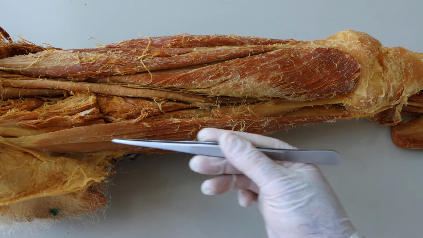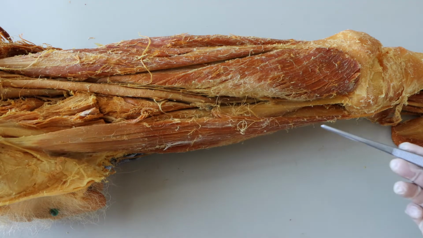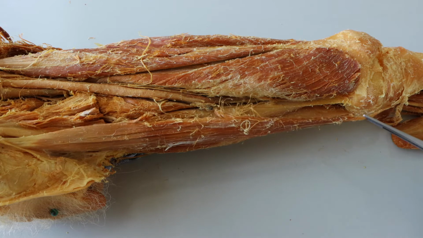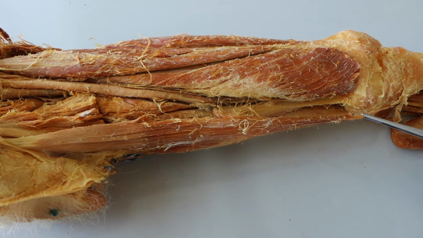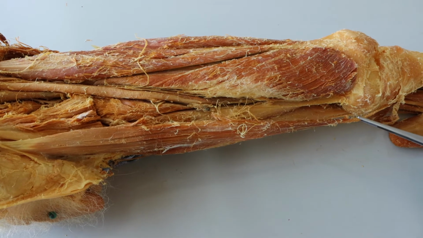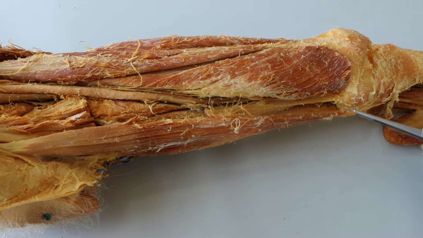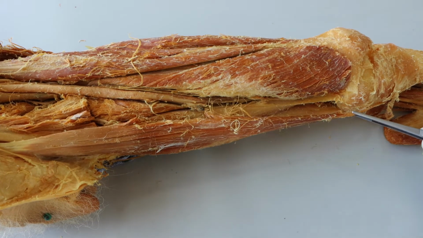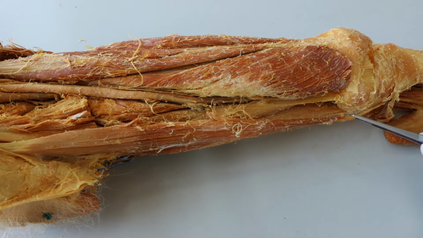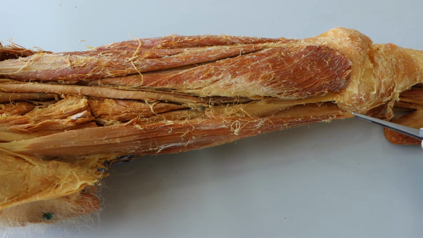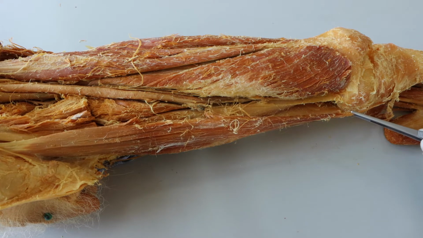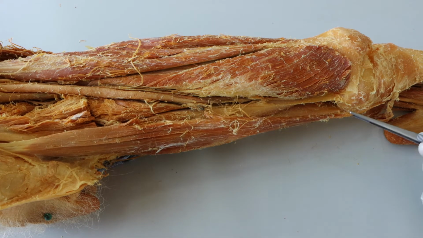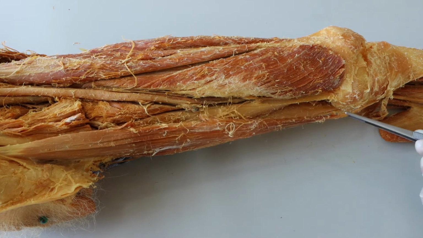So here is the origin, and the insertion of this muscle is the same as that of the sartorius and semitendinosus, which is called the pes anserinus major, inserted to the medial condyle of the tibia, medial to the tibial tuberosity. So this is the third muscle.